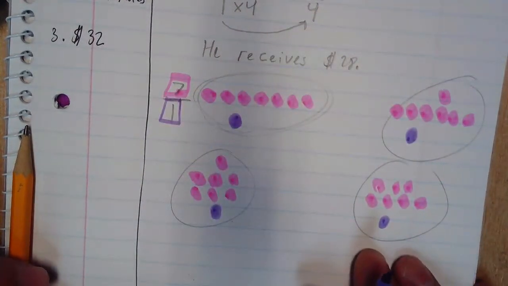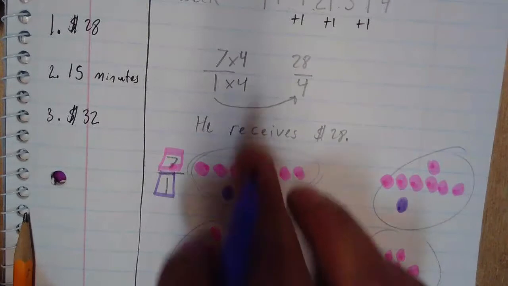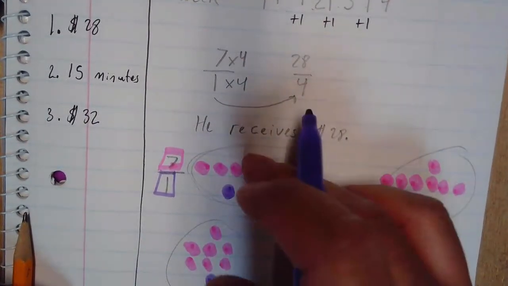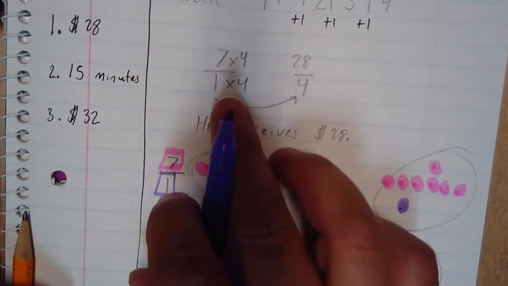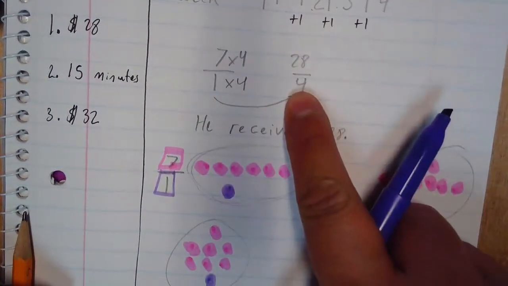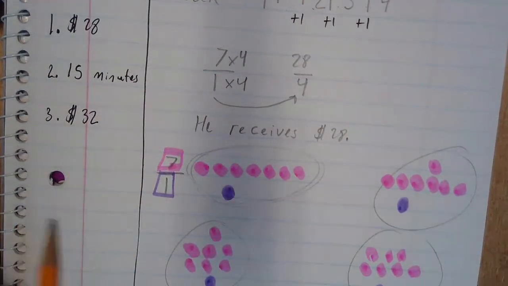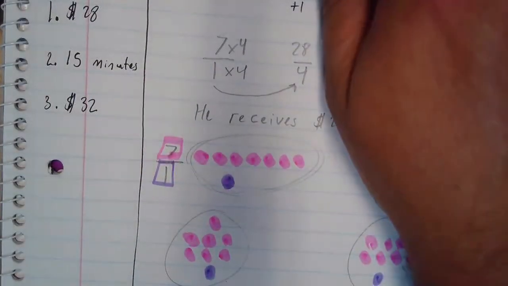Okay. That's what's going on when you're multiplying by 4. You're saying you want 4 of these. The relationship's of 7 to 1. You want 4 of them. Why do I say 4? Because we have 4 of these. We have 4 of the purple. Okay? All right. Don't worry, I think that might be the last of the dots you see for this lesson.